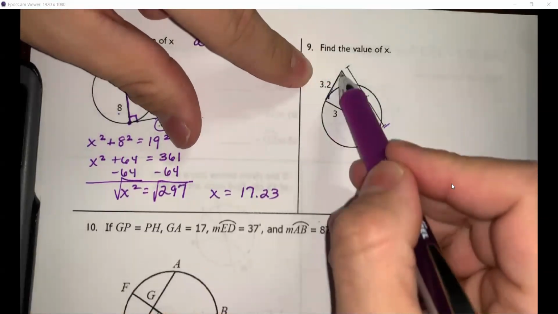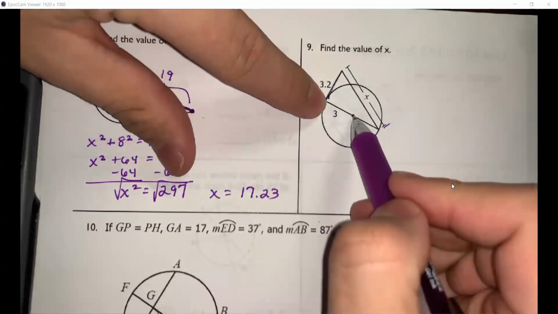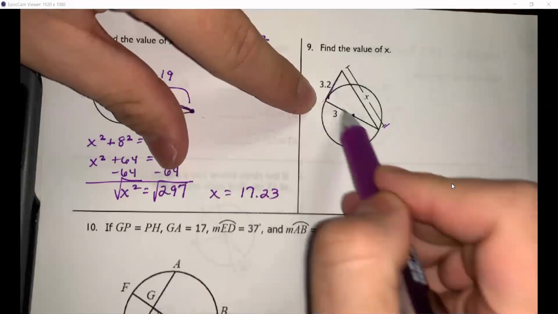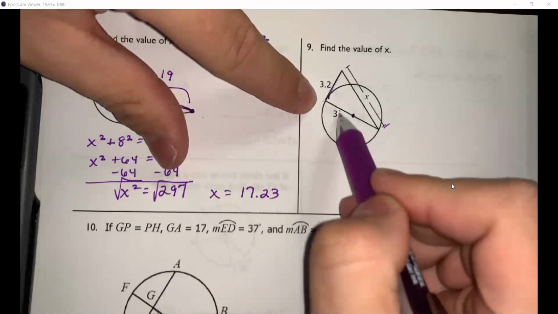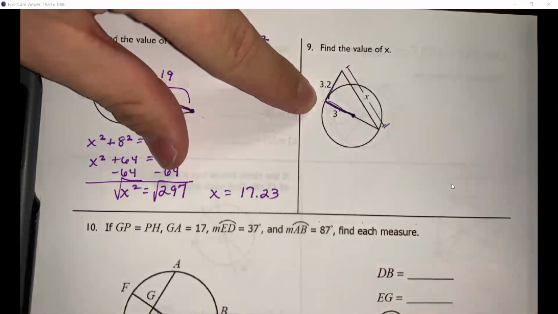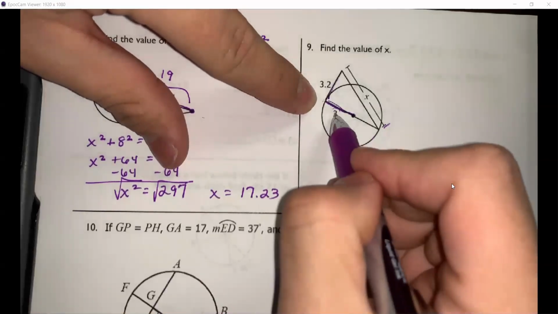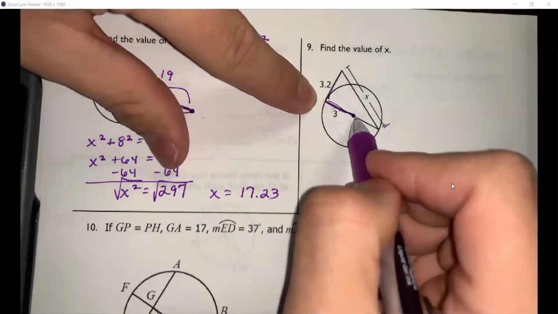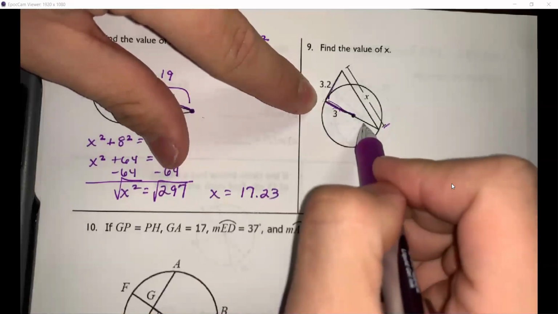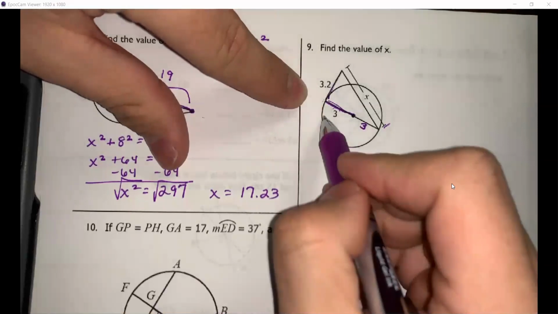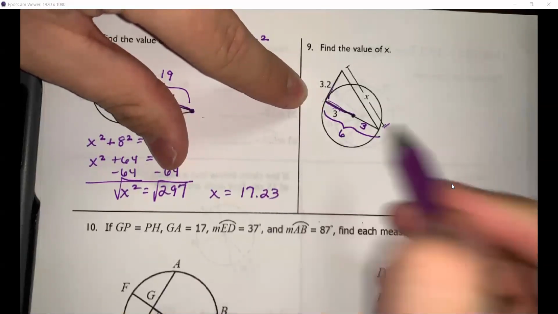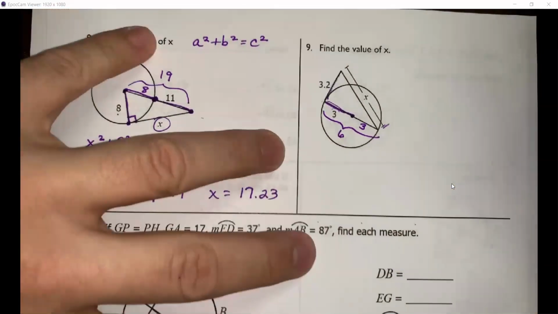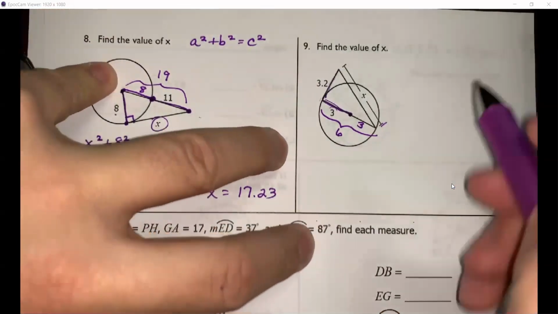I know that this entire length is 3.2, but this entire length is not 3. It's only 3. It represents only half of this length of the triangle. So this is 3, but like I established earlier, the radius is the same no matter where you're looking, right? So if this is 3, then this side is also 3, and the whole length is actually 6 instead. Please be mindful of that on the test and look out for that.